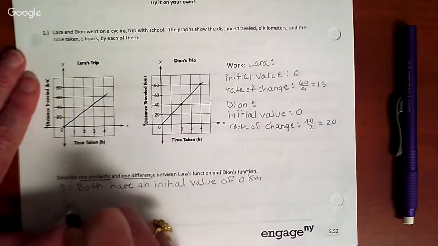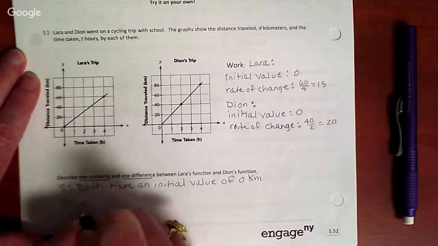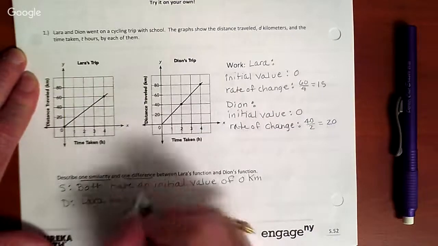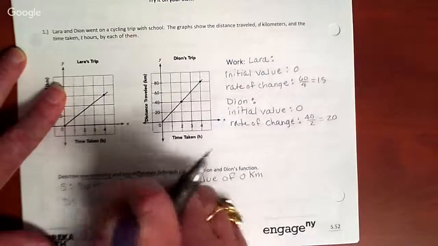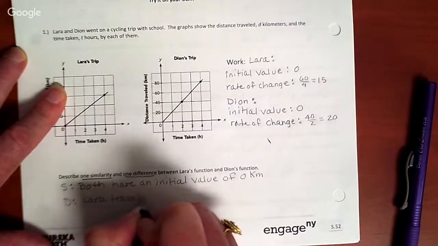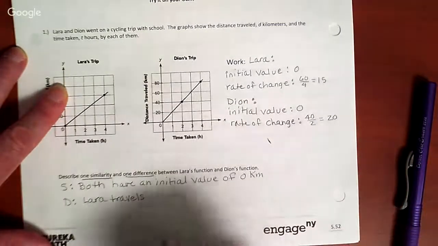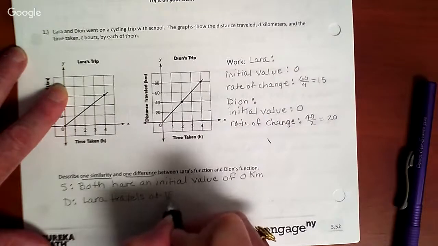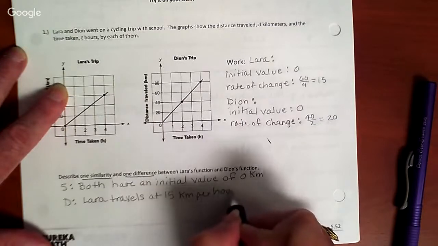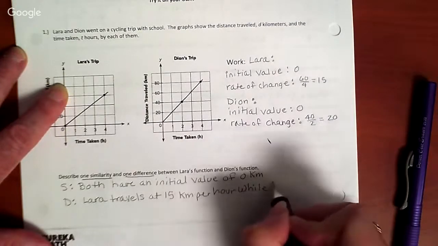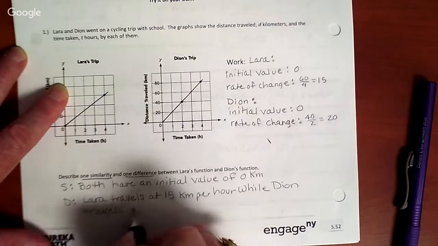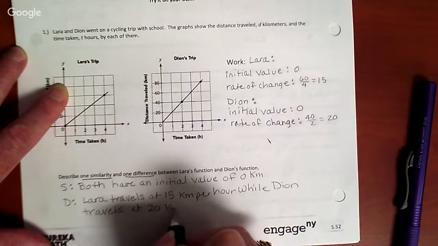Their difference is Lara travels, because remember, our rate of change is also our unit rate, at 15 kilometers per hour, while Dion travels at 20 kilometers per hour.